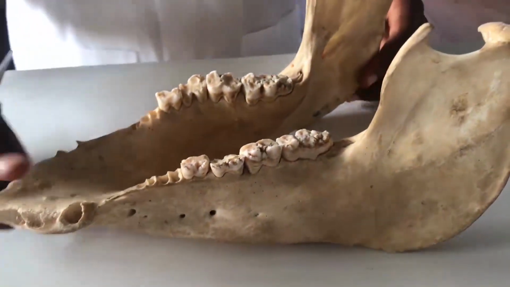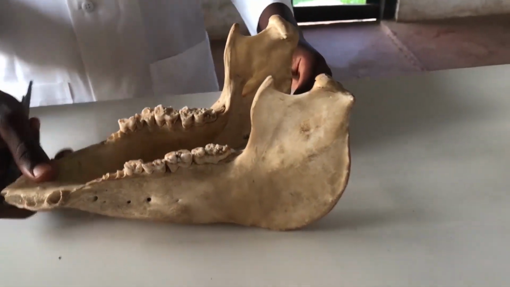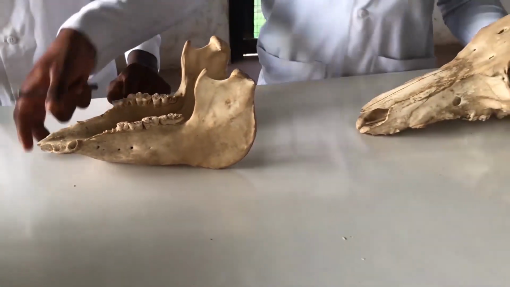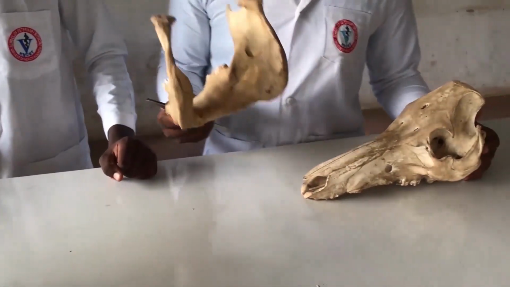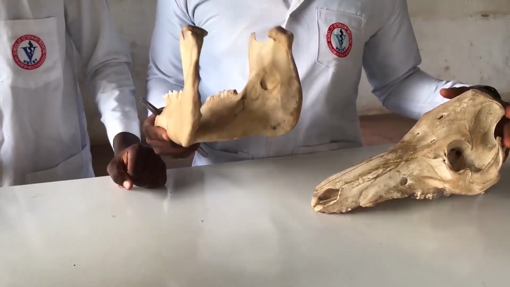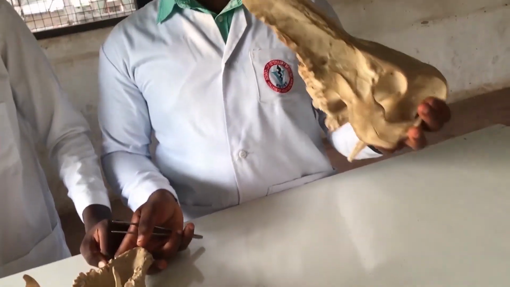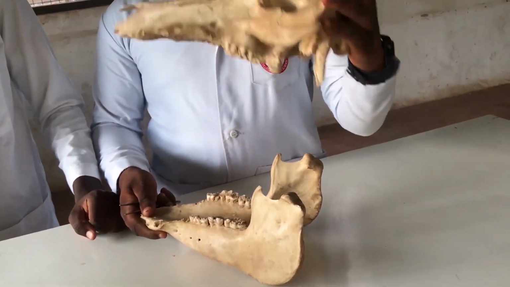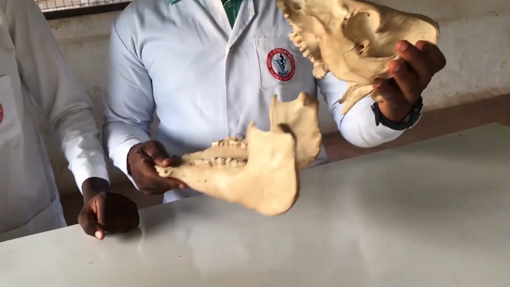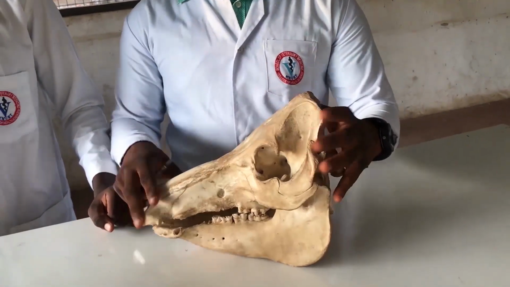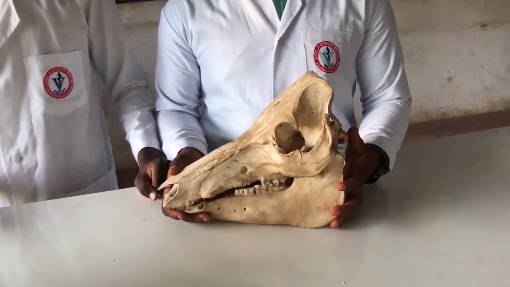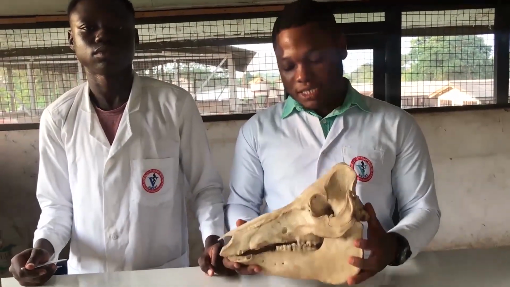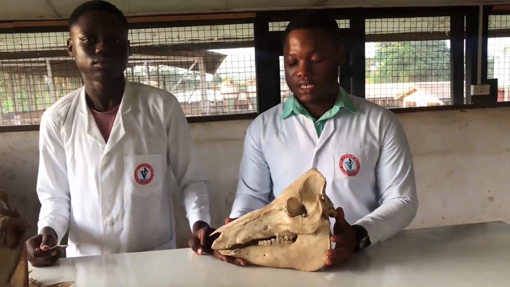So this is the mandible and the lower jaw, to be specific, and I will leave it to my colleague Moses to finish. So this is the lower half of the skull, called the mandible, which has the lower jaw. This is the upper half of the skull, called the cranium, which has the upper jaw. When the upper half of the skull and the lower half join together, they form the skull. And this is the skull of the pig, a representative of the porcine species.